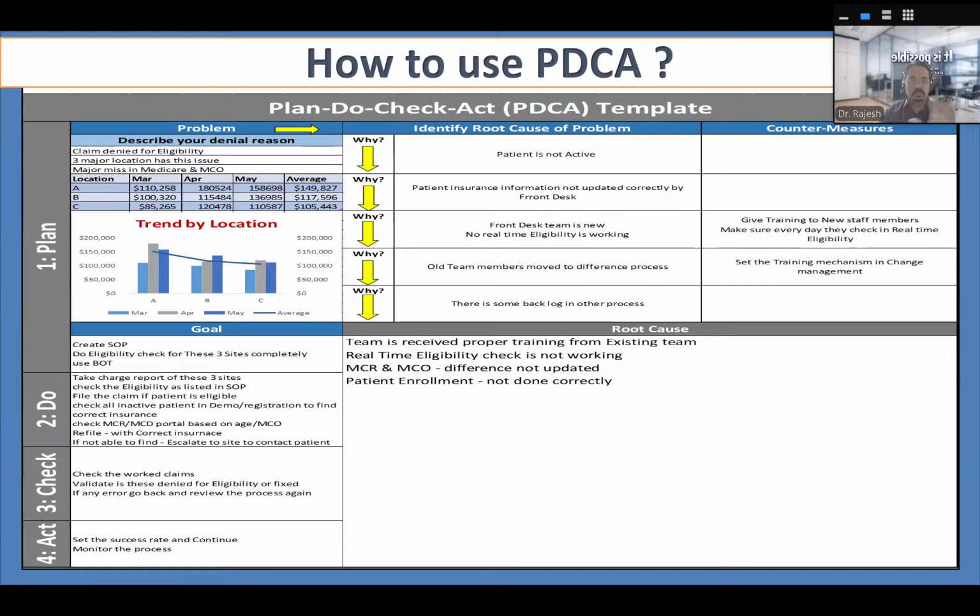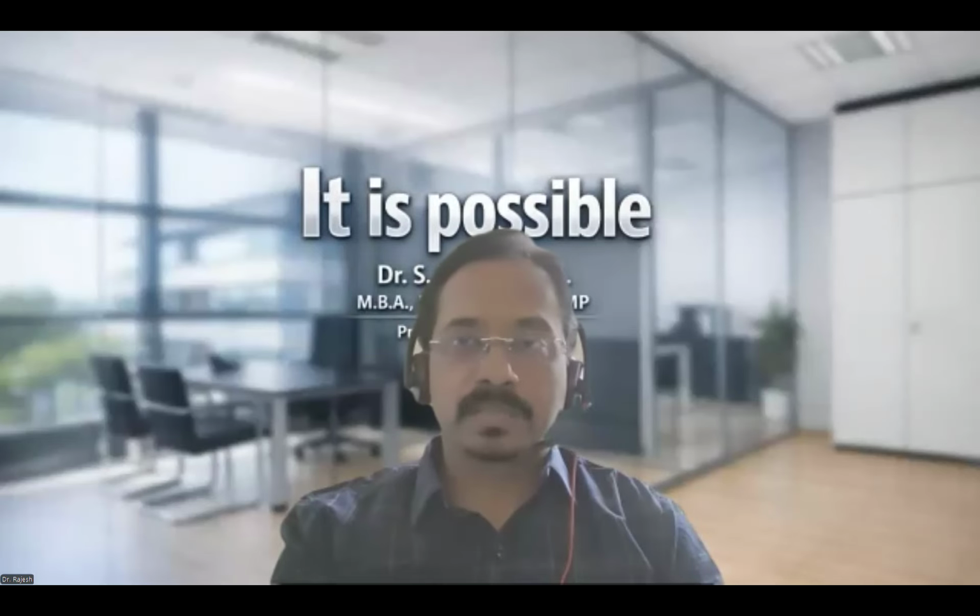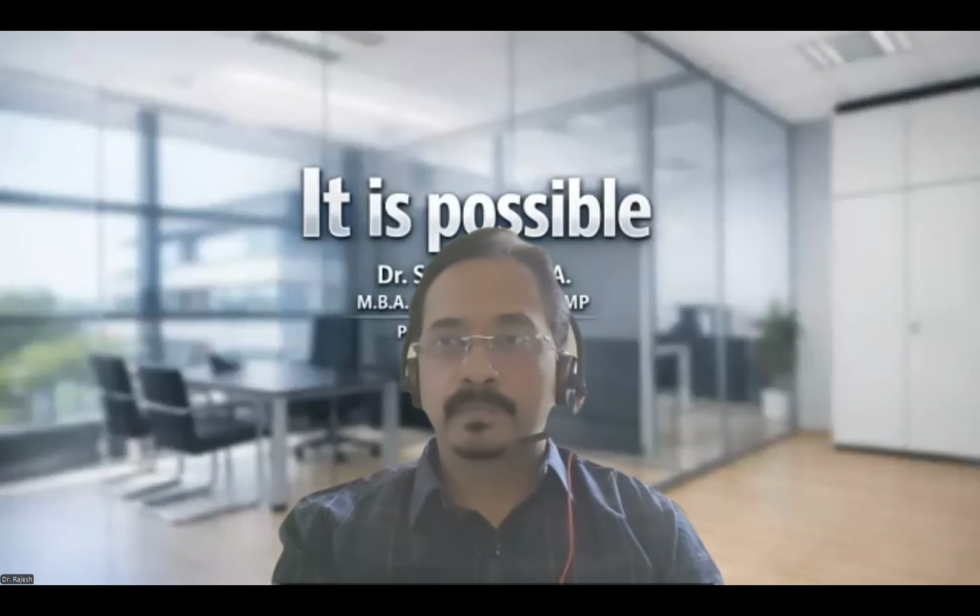So try to do this. PDCA along with FMEA and then your SPC chart. Try to submit it. You will get a better idea how to stop our problems. Try to do that and then send it. When I receive it, we'll review and then we will start releasing the certificate for you guys.